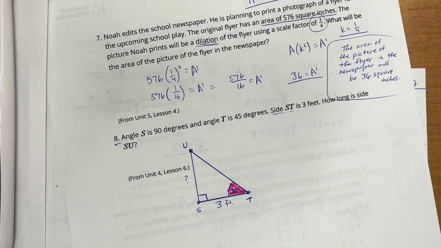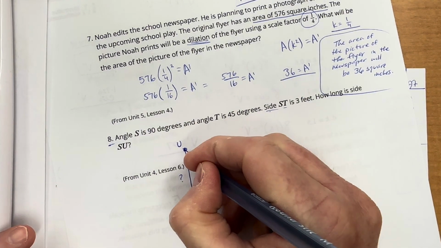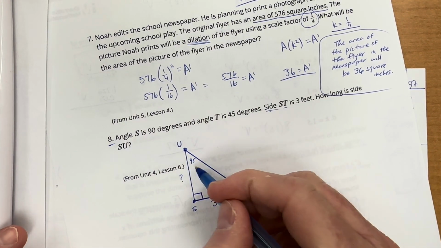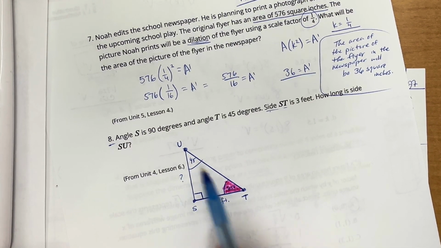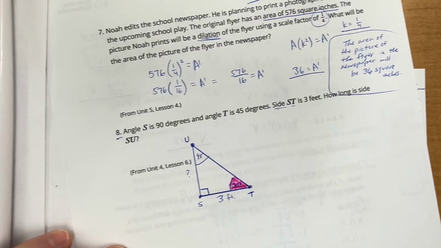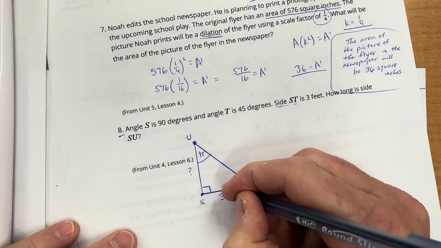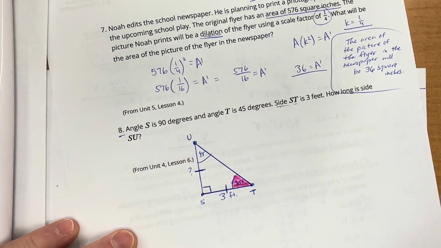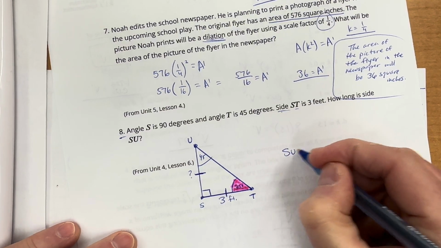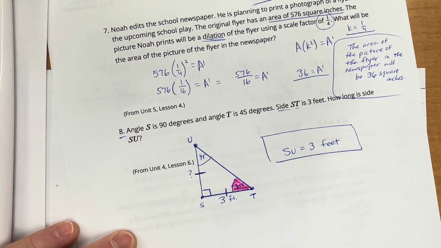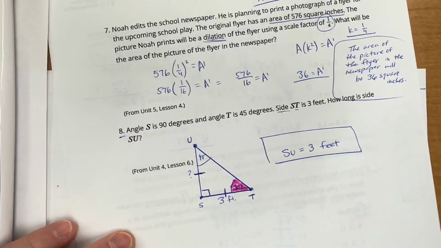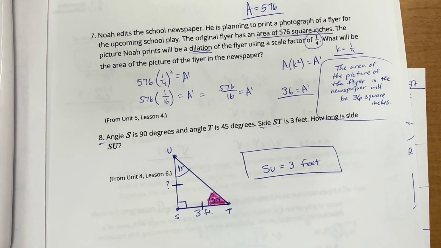Or you could recognize that this is 45, this is 45, this is 45. That's a nice isosceles triangle. Therefore, this side equals this side. So then you just say SU equals 3 feet. So that's the easy way, is recognizing the isosceles right triangle.